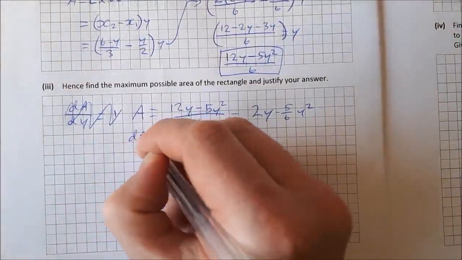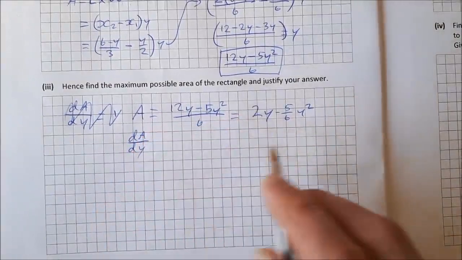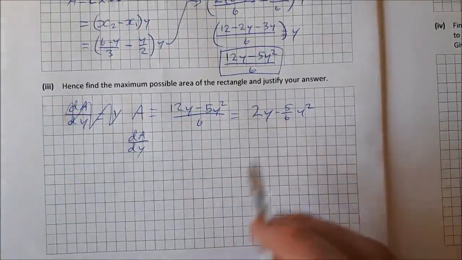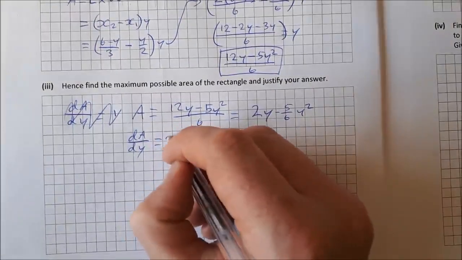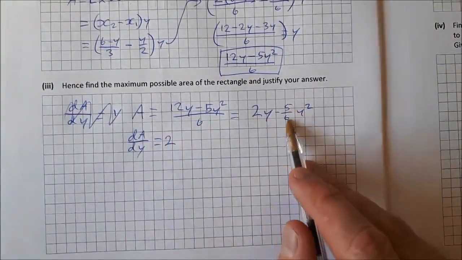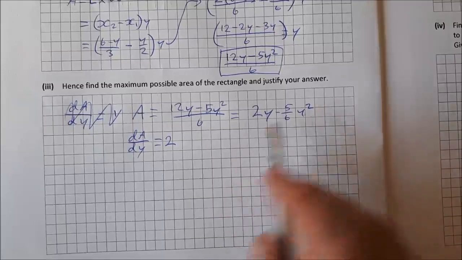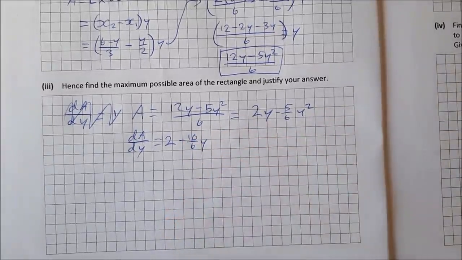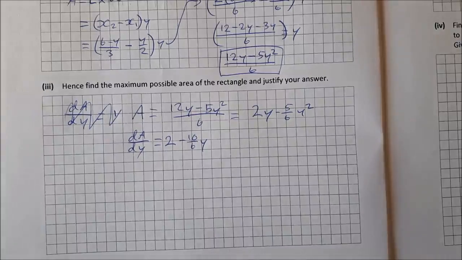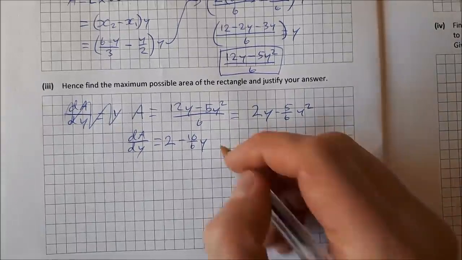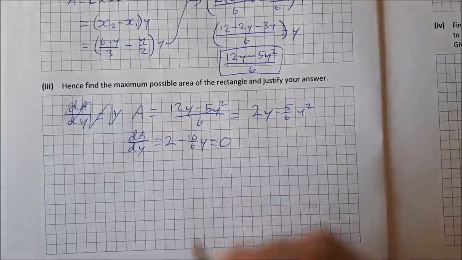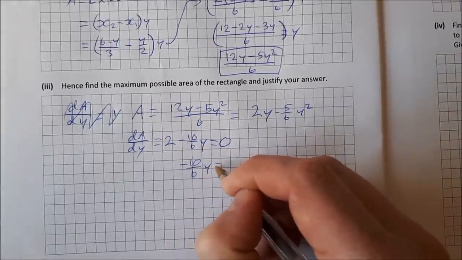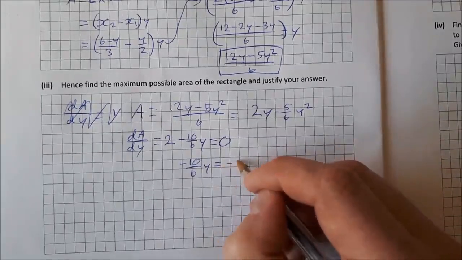So dA/dy, differentiating this with respect to y: differentiate 2y and you get 2. Differentiate minus 5 over 6 y squared, that'll be minus 10 over 6 y. So we're going to let this equal 0 and solve for y. So minus 10 over 6 y is equal to minus 2.